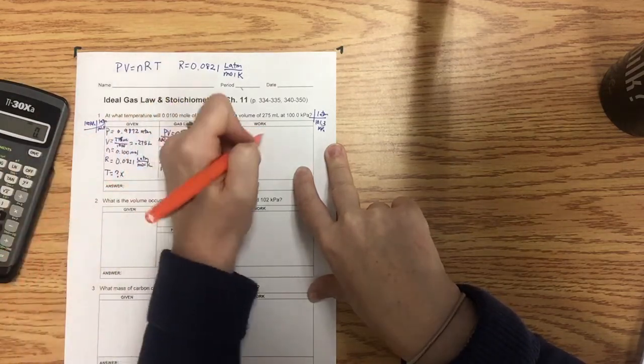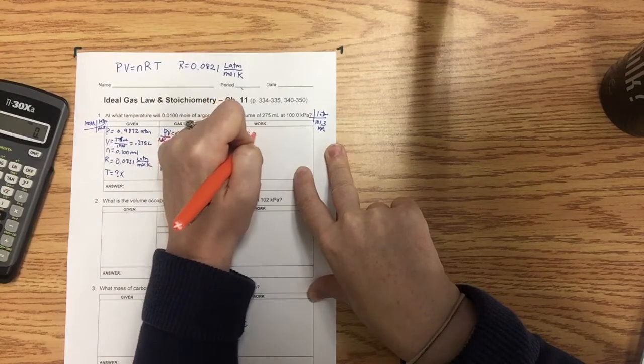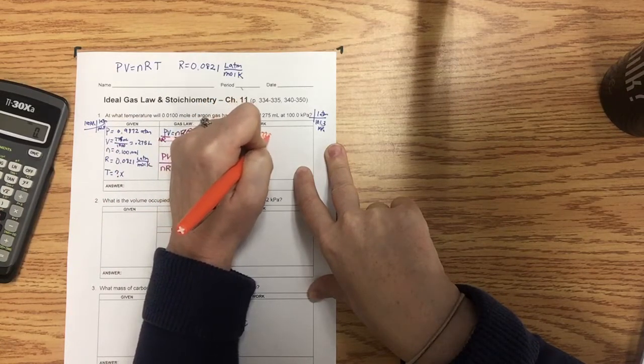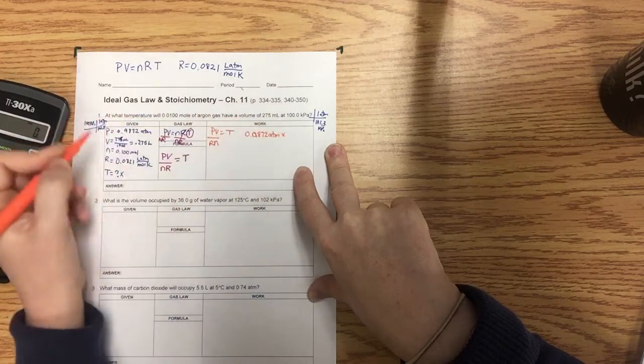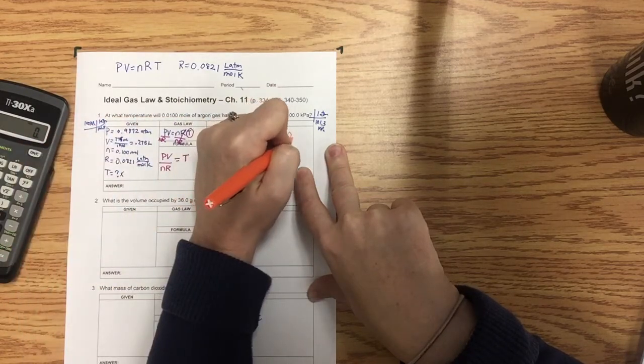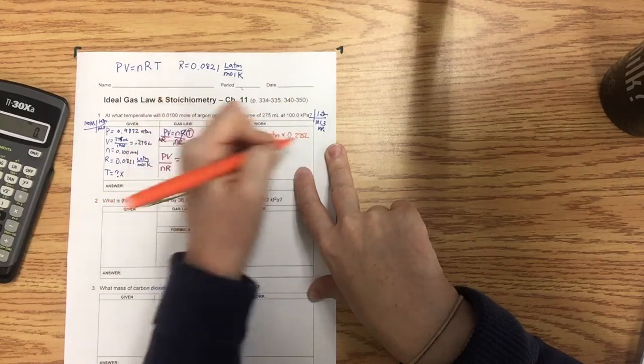So my pressure is 0.9872 atm times my volume of 0.275 liters.